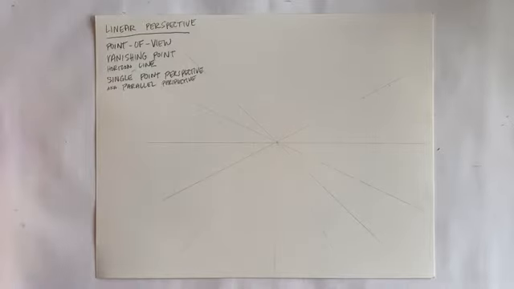The vanishing point is something that appears on the horizon line. Again, it's not always a visible thing in a drawing. It can just be a sort of invisible structure. And there can be multiple vanishing points in a single drawing. But we're going to start by talking about a drawing that would only have one vanishing point. And that's called single point perspective, logically enough. Sometimes that's also referred to as parallel perspective.